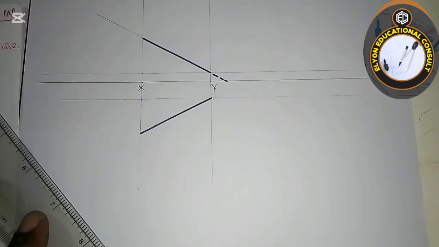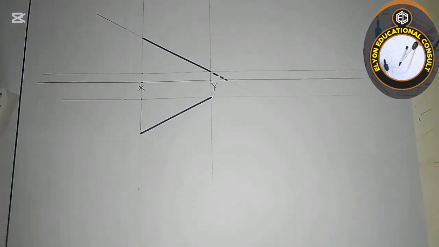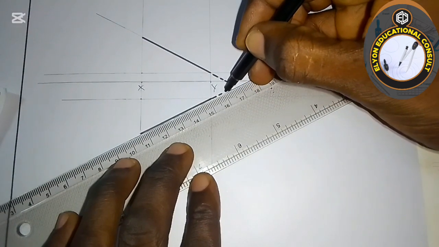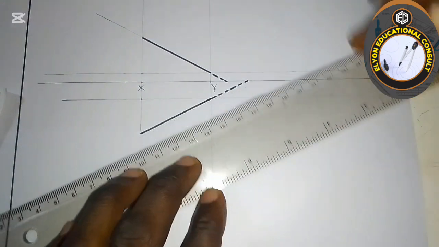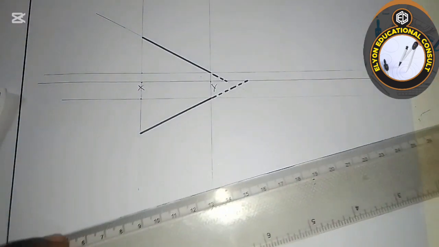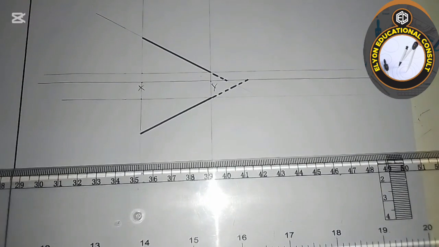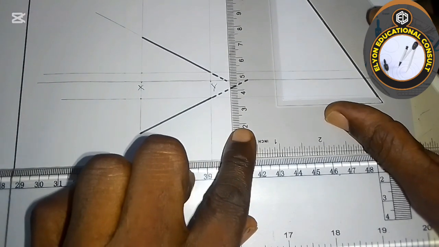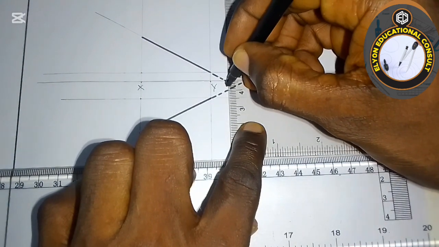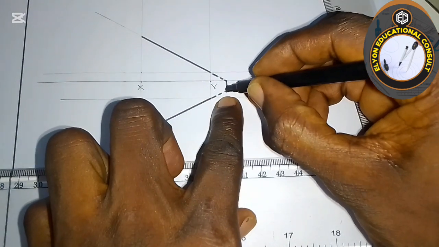The next thing I'm going to do now, I'm going to trace this going to the vertical plane. So I'll trace this going to the vertical plane this way. Where it touches the xy line, I'm going to stop. Then here I'm going to draw a vertical this way, to this part here, where it coincides with or intercepts this line here.